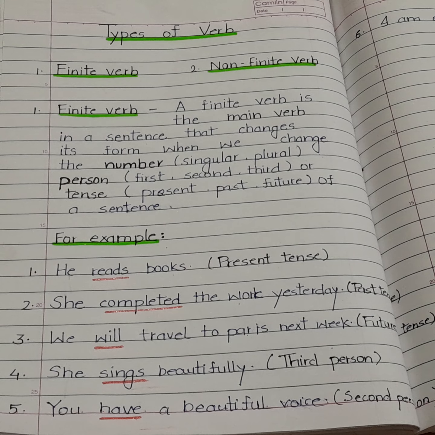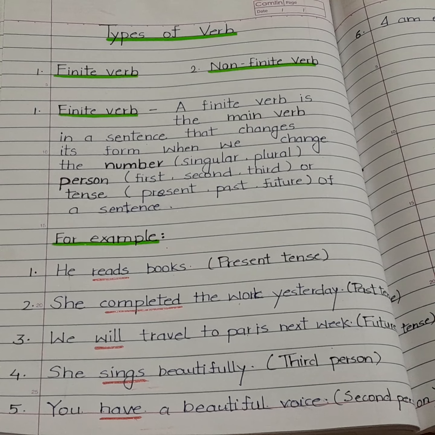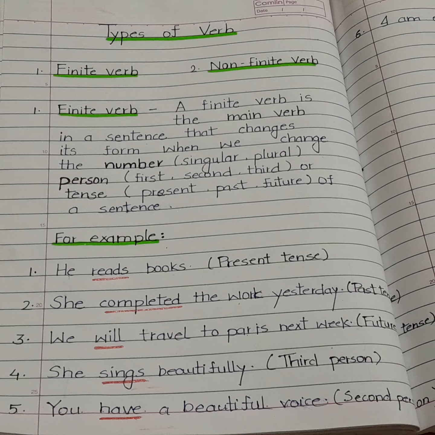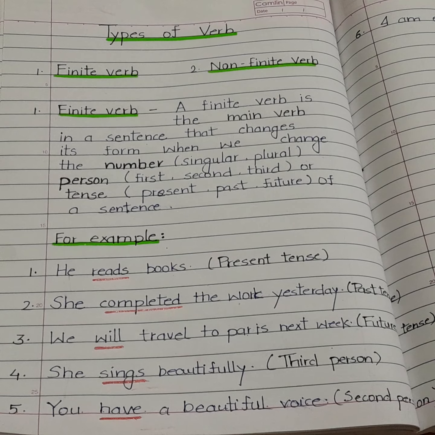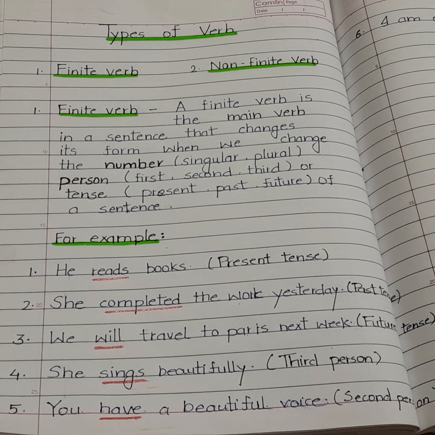Okay, so the next sentence is she sings beautifully. वो अच्छा गाती है. So here it is also given in present tense, but here we will not see the example of tenses. Here we are seeing the person. The person given is she, and she comes in which category? First person, second person, or third person? She comes in third person. So she sings beautifully. वो अच्छा गाती है. So it is third person, and accordingly for third person we have used the finite verb sings.